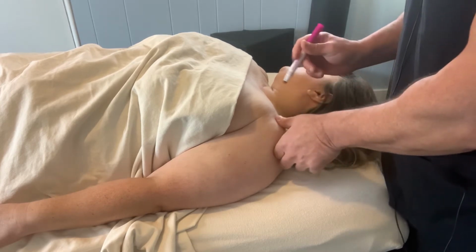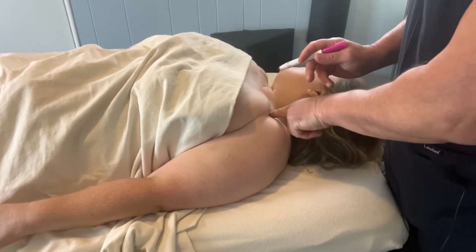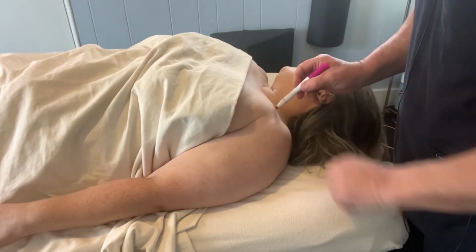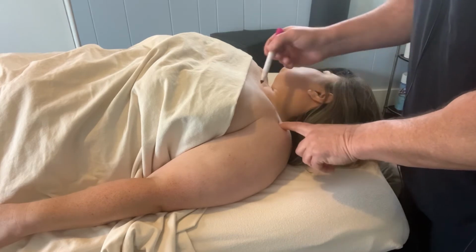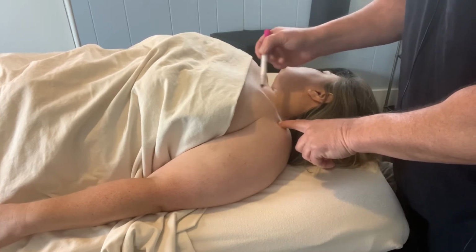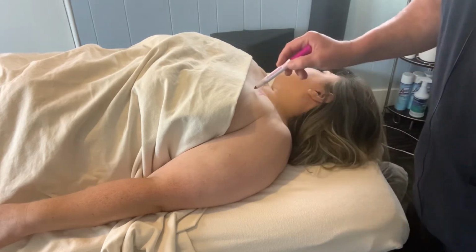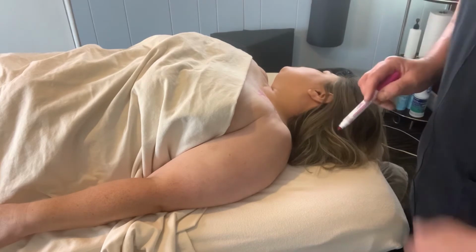And as I palpate and find that process that sticks out, you can just make a mark on it in your mind. So I just drew that right there. But this is where the pec minor comes in and then inserts right there.